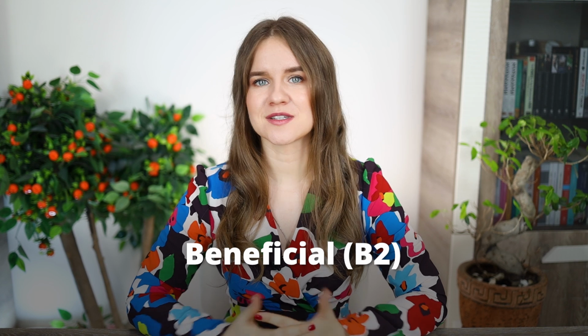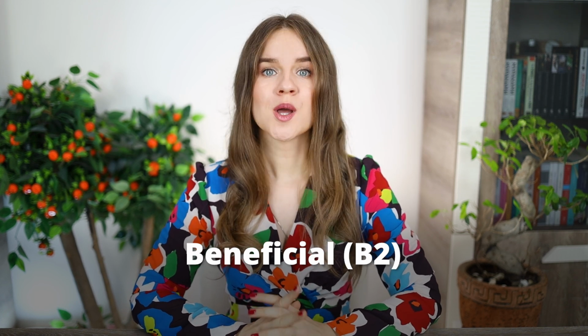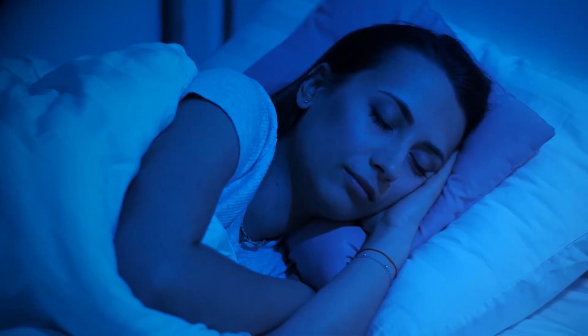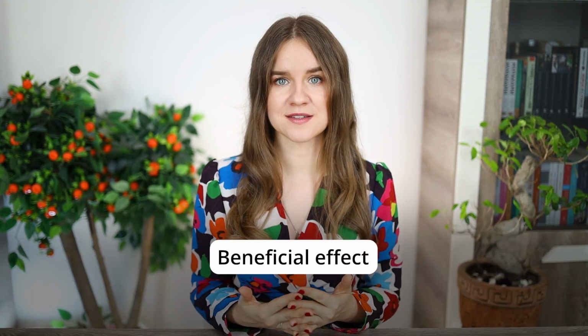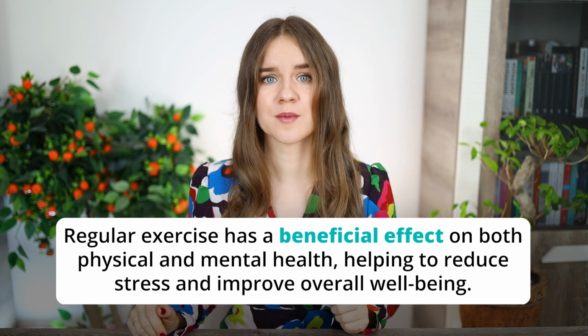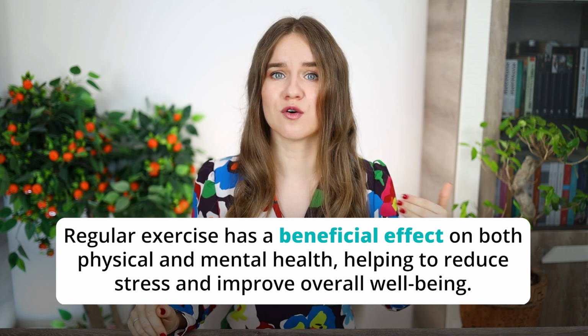It's relatively easy because it's only a B2 word. Beneficial means something that is helpful or good for someone or something. Exercise is beneficial for your health, while a good sleep routine is beneficial for maintaining energy throughout the day. As you can see, when something is described as beneficial, it has positive effects or advantages. Beneficial is often used with the word effect. Beneficial effect. Let's look at an example of how this collocation can be used in IELTS writing. Regular exercise has a beneficial effect on both physical and mental health, helping to reduce stress and improve overall well-being.